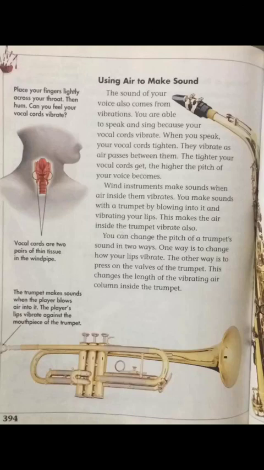Now, before we actually look at those instruments, let me tell you something very interesting. When we speak, we also use air to produce sound. For example, right now, as I speak, air that is passing through my throat is producing sound. So, at this point, you must think that if air produces sound in our throats, it must vibrate inside our throats, right? Because sound is made only by vibrations, right?